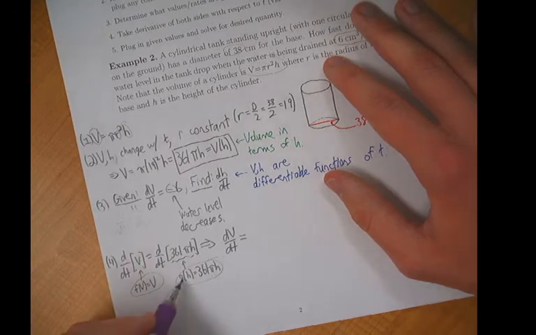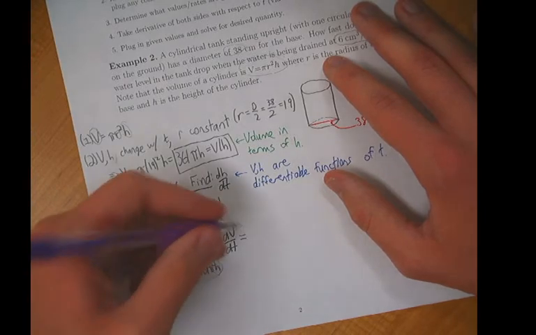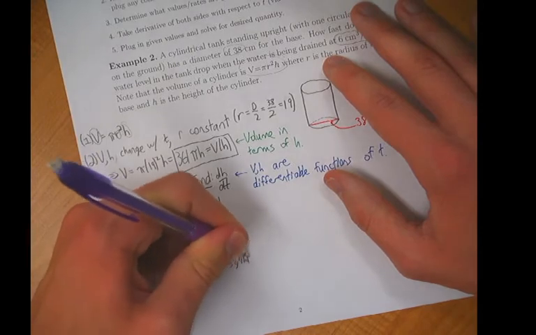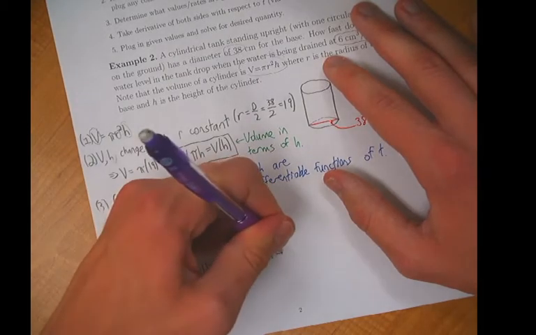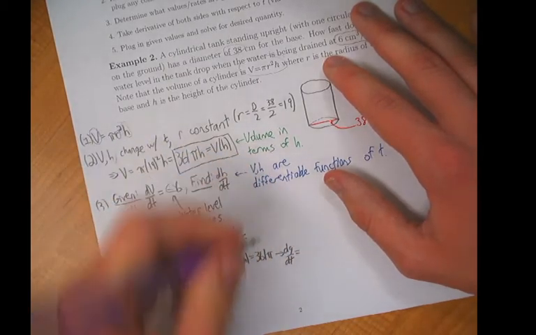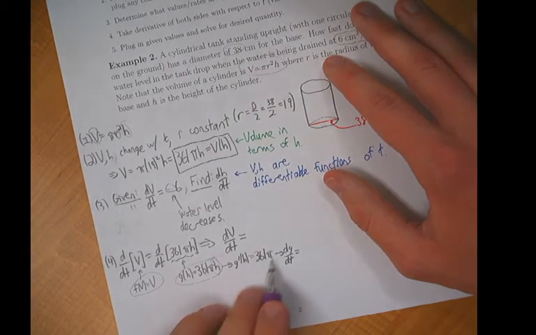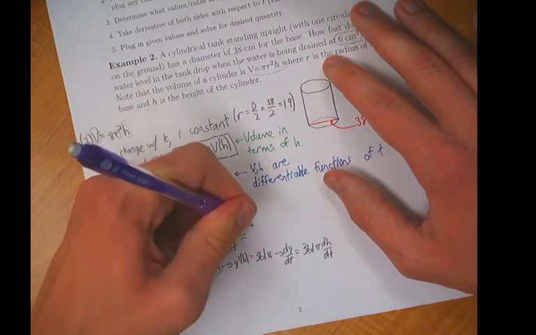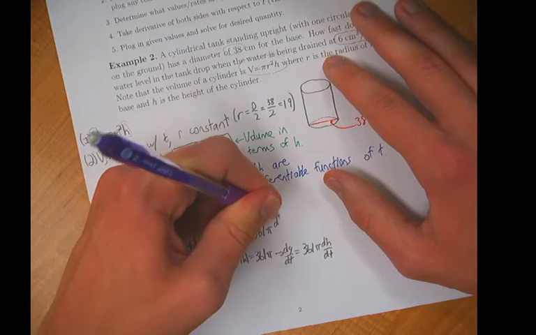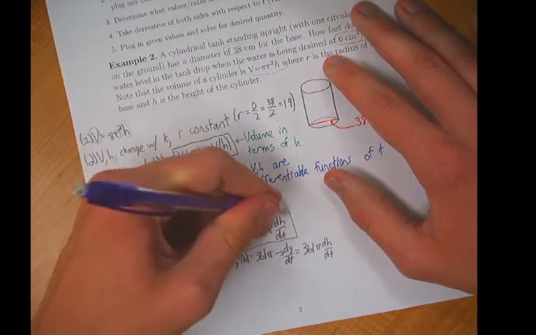We're working with the derivative of g with respect to t here. 361 pi dH/dt, exactly, because g prime of H equals 361 pi, and then to get dg/dt, all you have to do is multiply by dH/dt, and you're done. So you have 361 pi dH/dt. Okay?